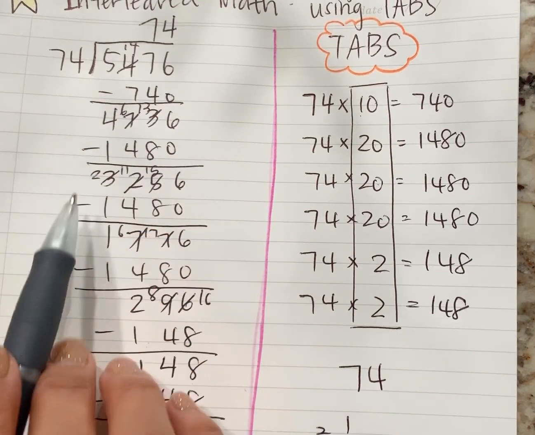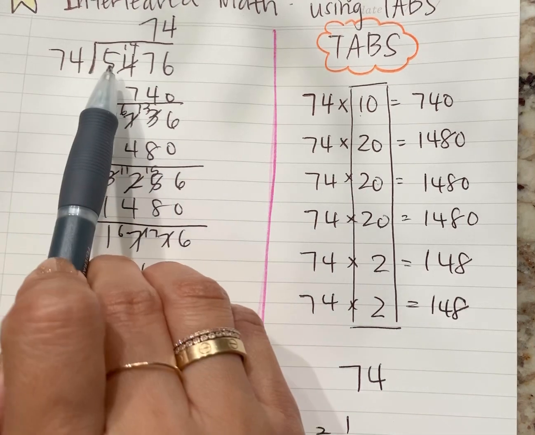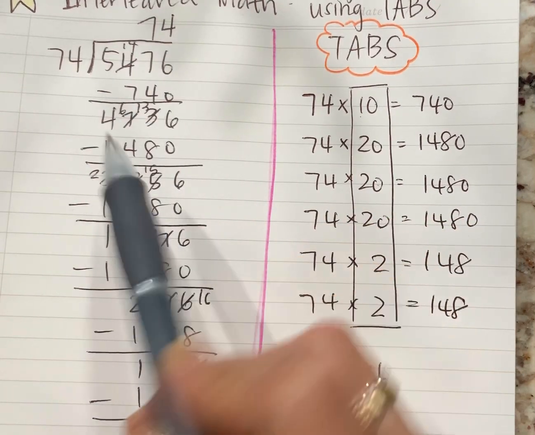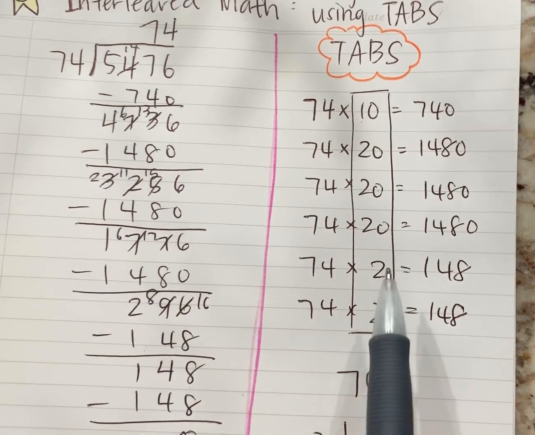We're repeating the subtraction. So some of you, if you're feeling super comfortable with standard algorithm, 100%, great, I love that. But if you're feeling shaky with standard algorithm because you're having trouble trying to get that exact number to subtract, try this method out. Try tabs, because it's kind of like a trial and error, right?